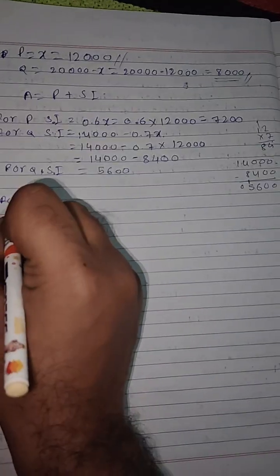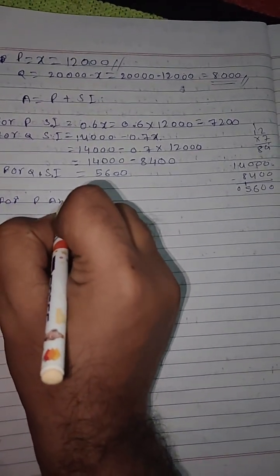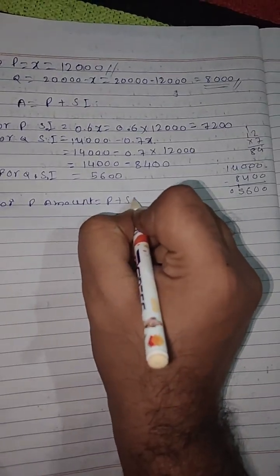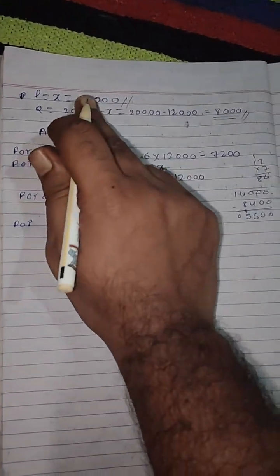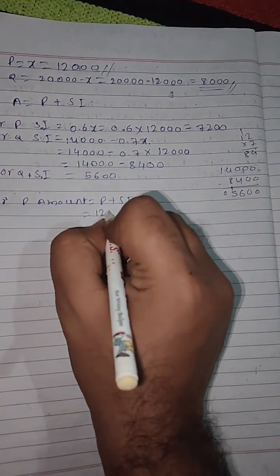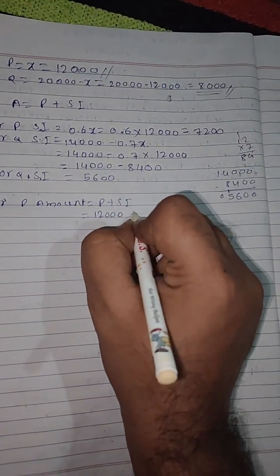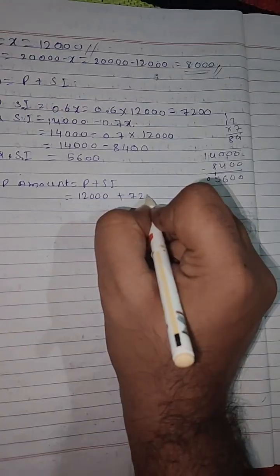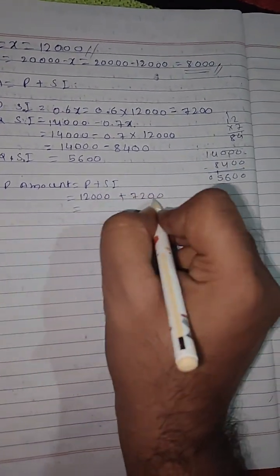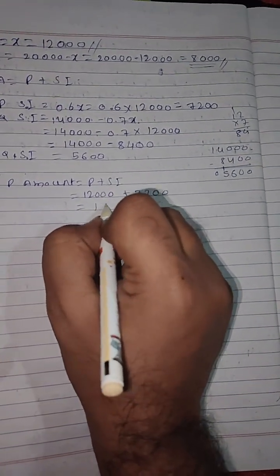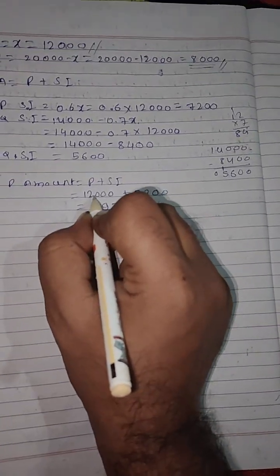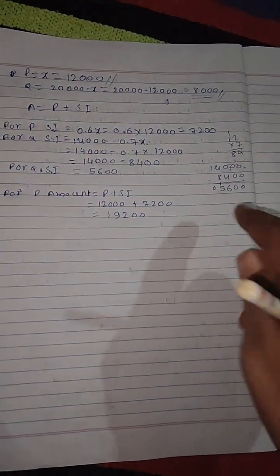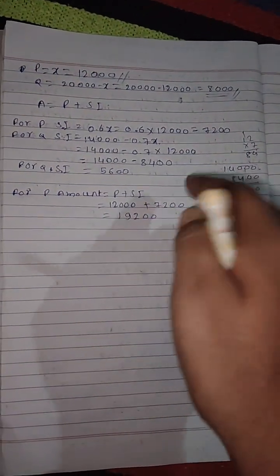For P, the amount is 12,000 plus simple interest 7,200, so 19,200.